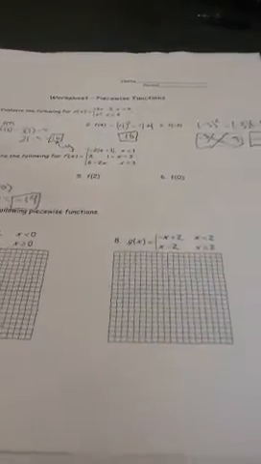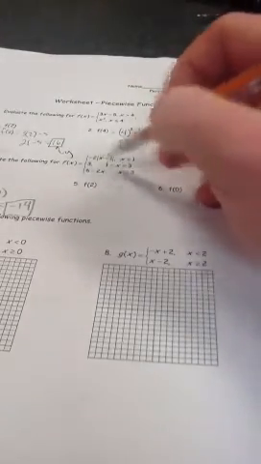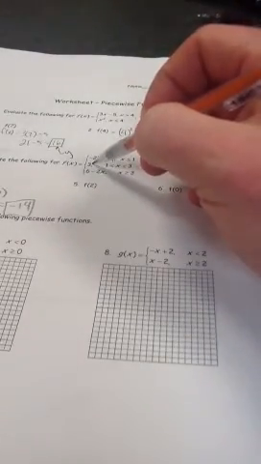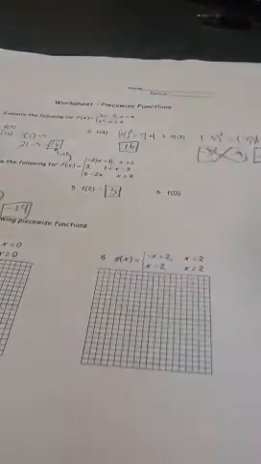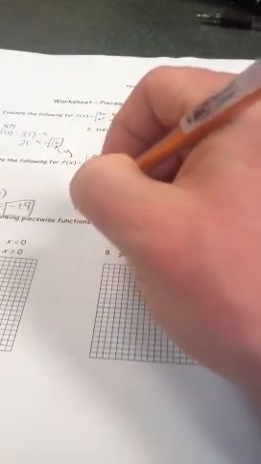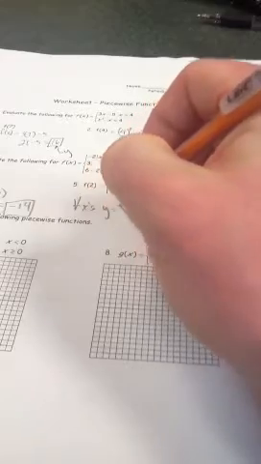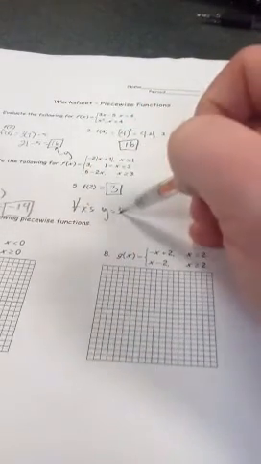So, next one, f of 2. Now, 2 is between 1 and 3. So, guess what? It's just going to be 3. We don't have to plug it into anything. This is a horizontal line. You need to know, horizontal line, by definition, says for all x's, y equals 3. So, no matter what x is between 1 and 3, y is going to be 3.